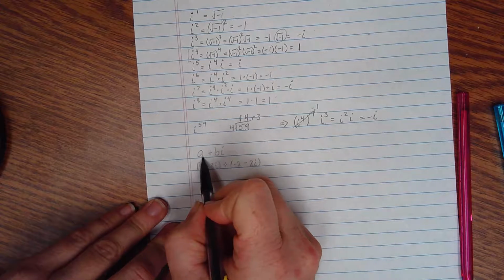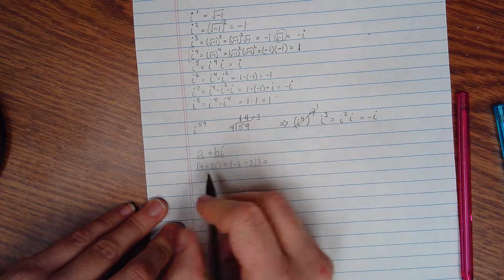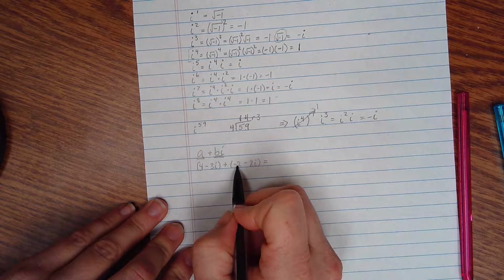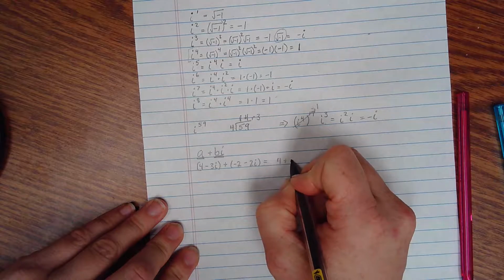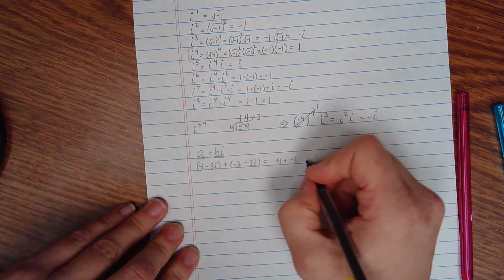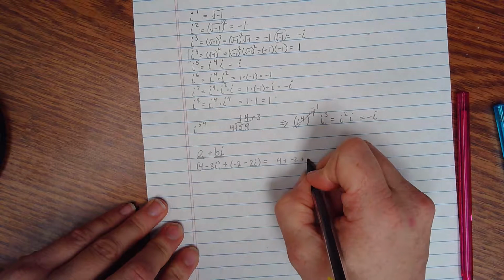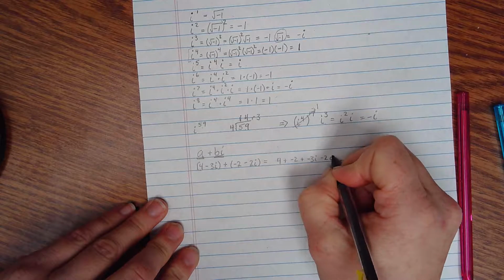Notice I'm going to end with a number where there's real and imaginary. So as I work through this, I'm going to put my 4 and -2 together. So 4 plus a -2. Then I'm going to group my i's together. Plus negative 3i minus 2i.